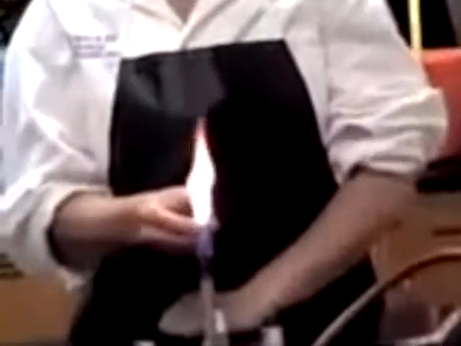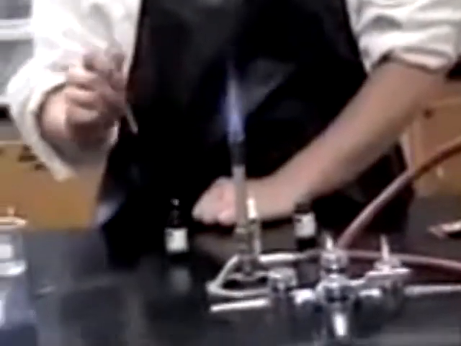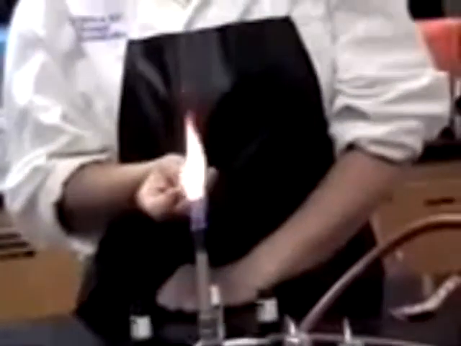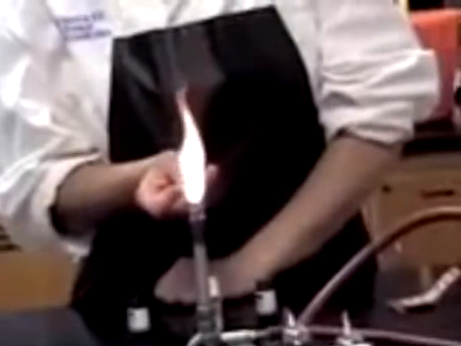Make sure your match is all the way out. Notice the orange flame that the plain wire creates. Dip the end of the wire into the water. Then insert it into the sodium chloride. Hold it over the flame and notice the yellow color of the flame.